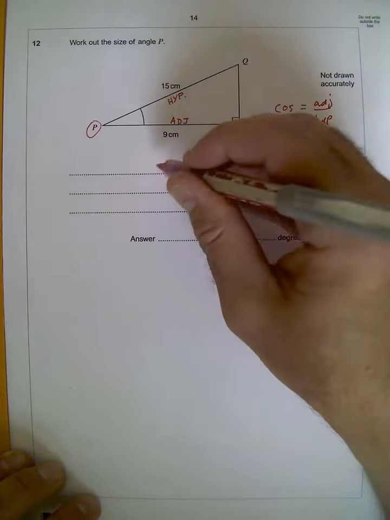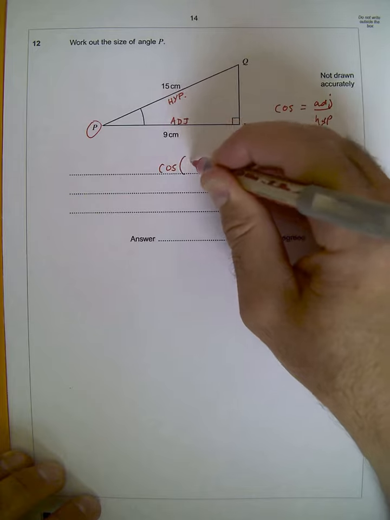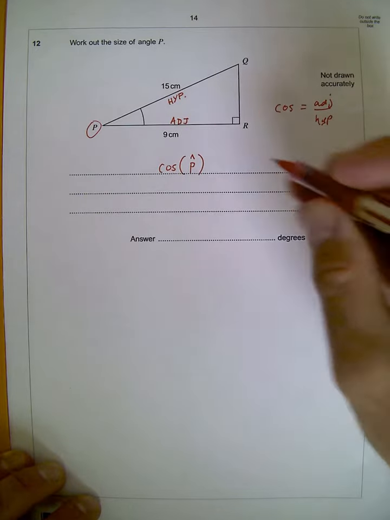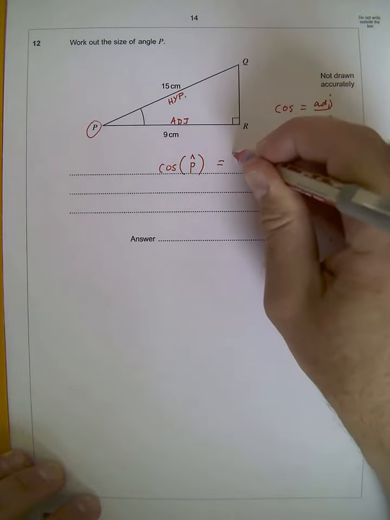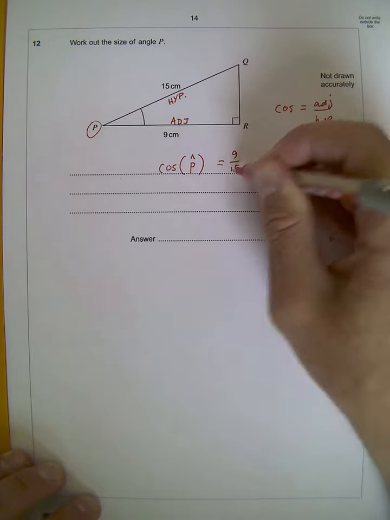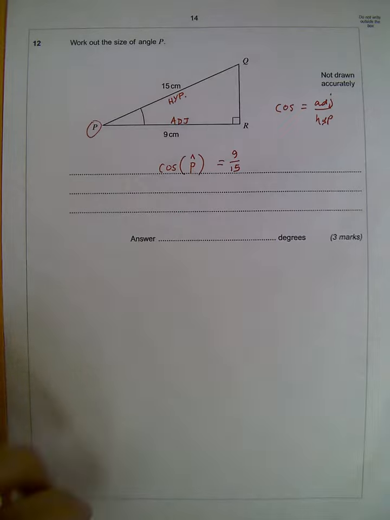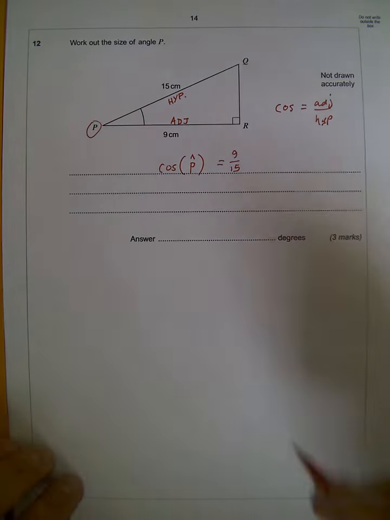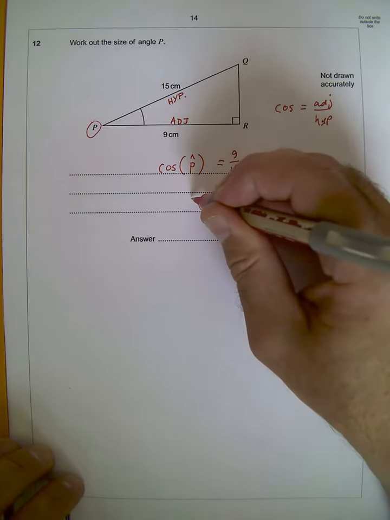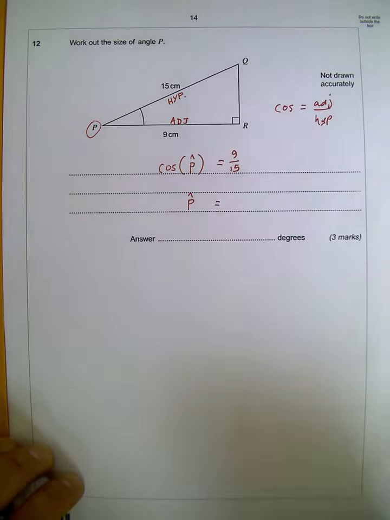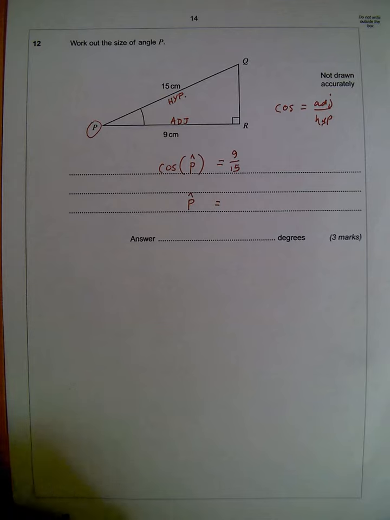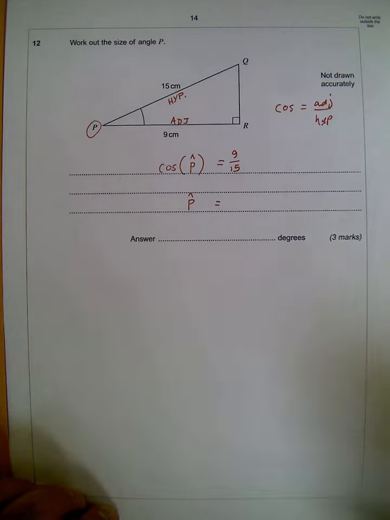So that means that cos of angle P is adjacent over hypotenuse, 9 over 15. So we need to find out what P is. P isn't the cos of 9 over 15, it's the value that when you do the cos of it gives you the answer 9 over 15.